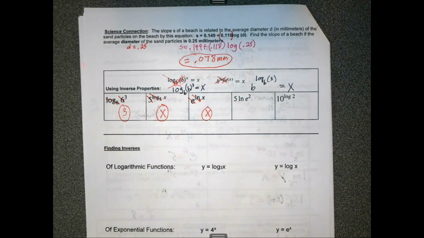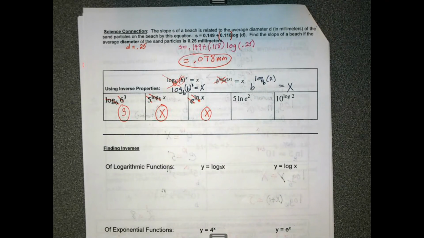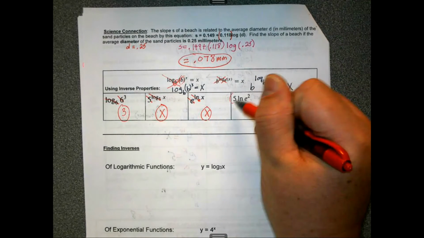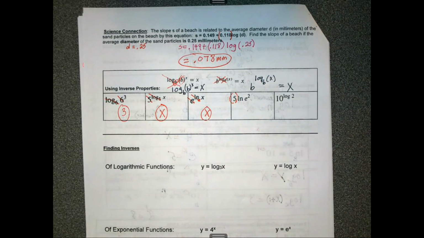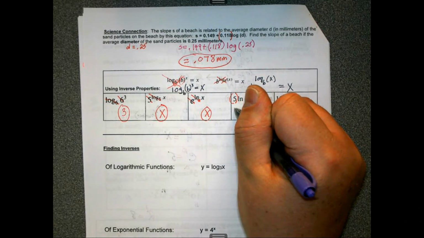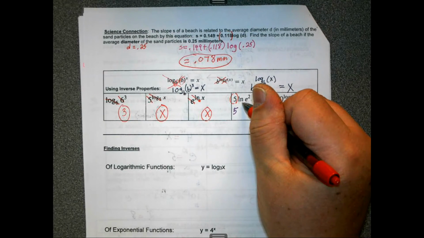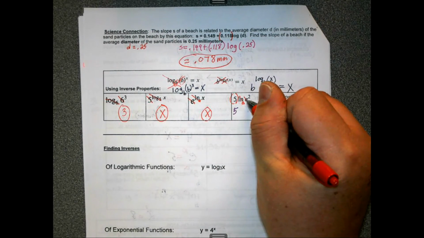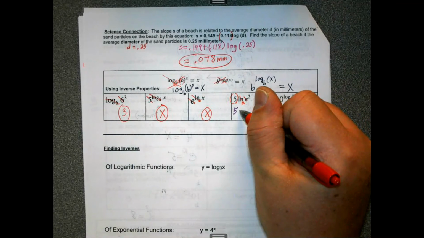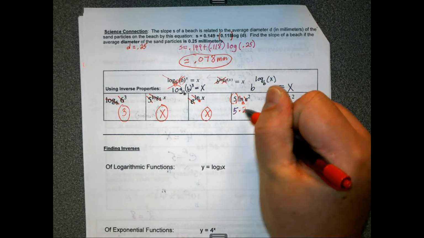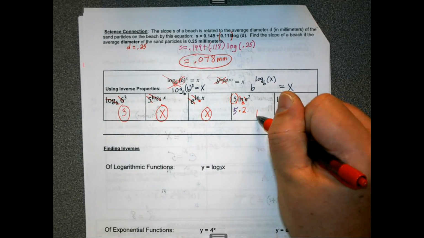Okay, let's be a little careful here. Again, we're multiplying. This is acting like a coefficient, right? So I have 5. Now these are going to cancel out because this is a log base e, right? Cancels out my e, but I still have 2. Don't forget you have to multiply those together.